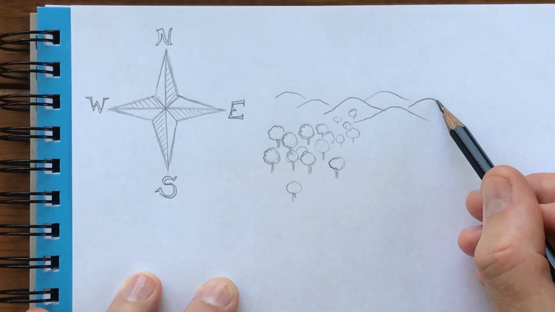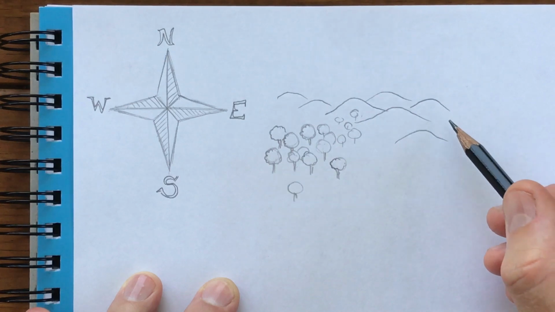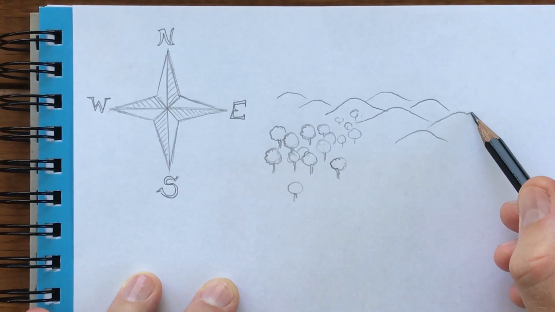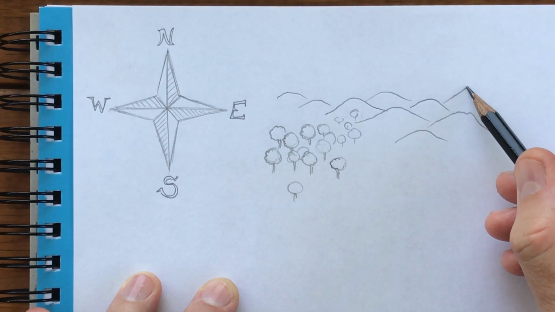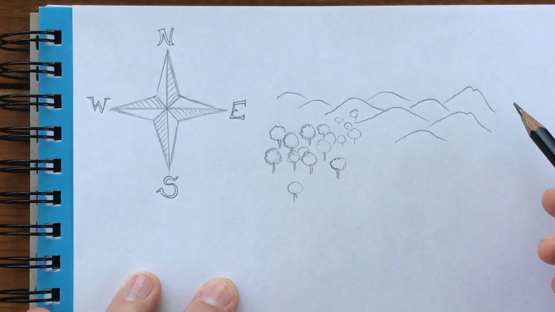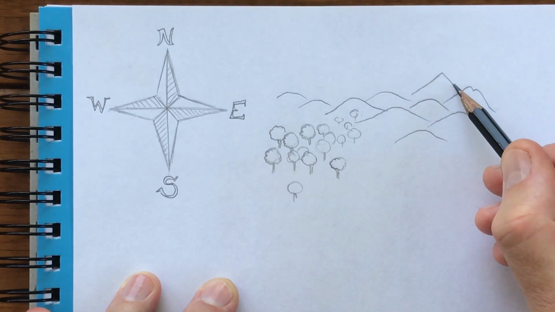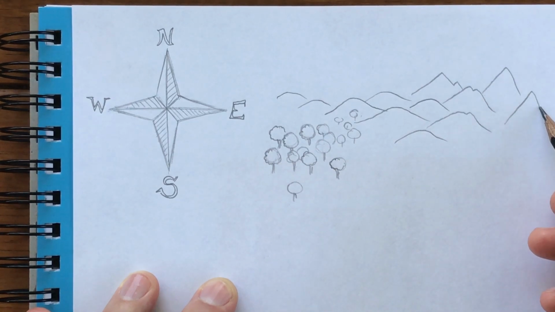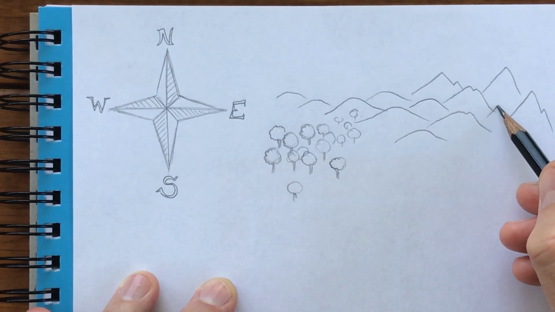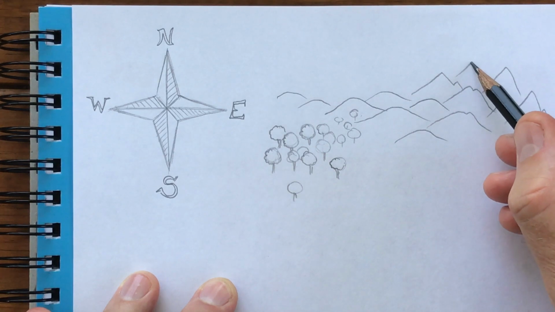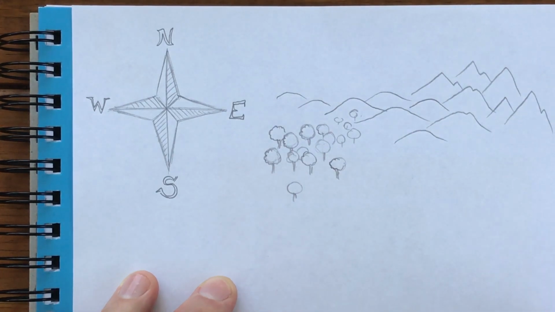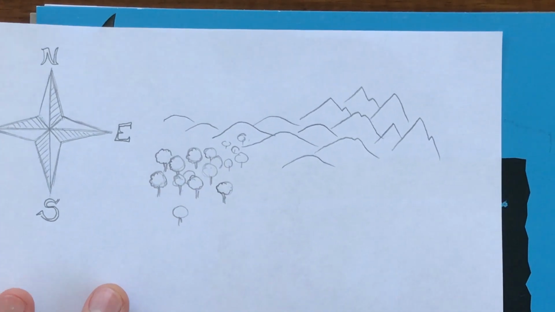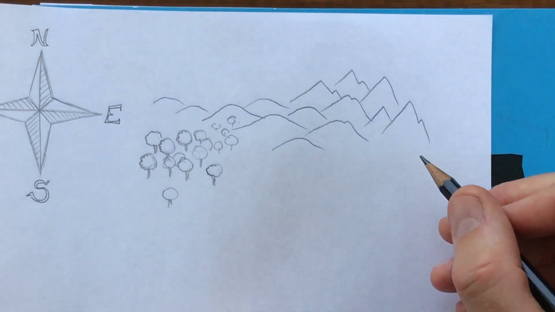And then these hills are going to go eastward, and they're going to start to get bigger and more rocky as they lead to a mountain range. So those are the foothills, and then you'll start to see the points that represent mountains. And again, overlapping those peaks to create some dimension.